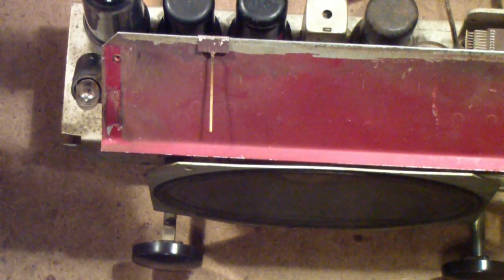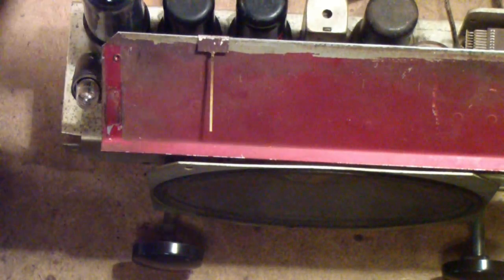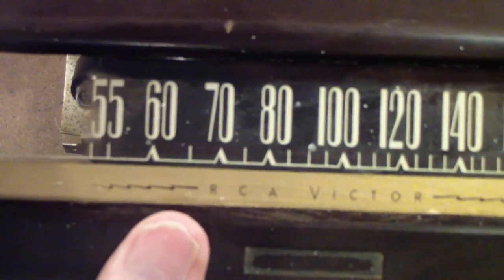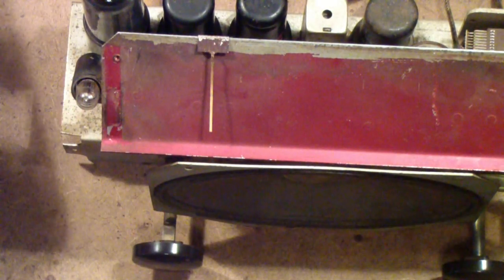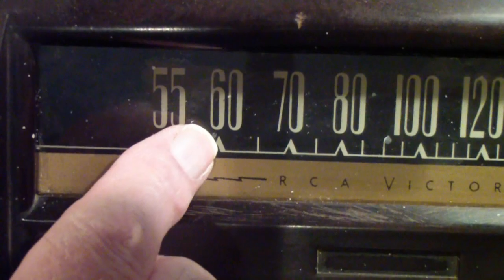So what I suggest you do with receivers like this is, if you are going to do the alignment, first put the radio in the case, set the pointer to a known place on the dial, like 600, which is a common point.